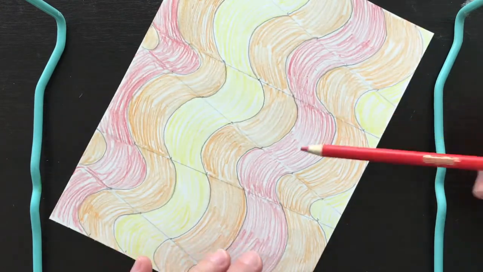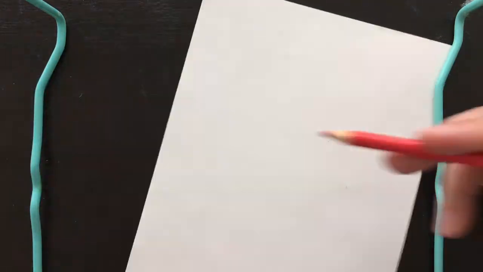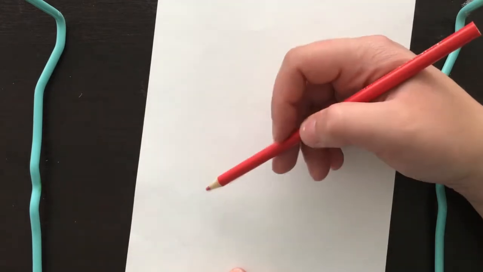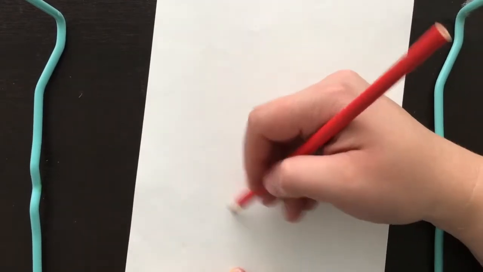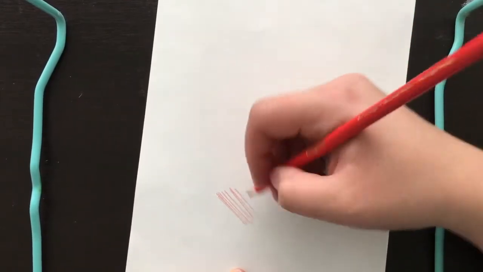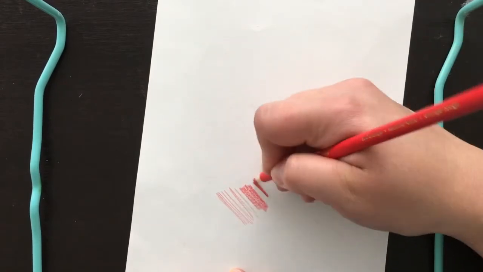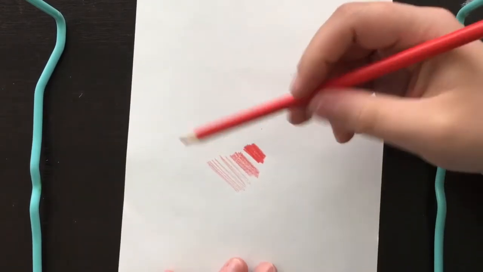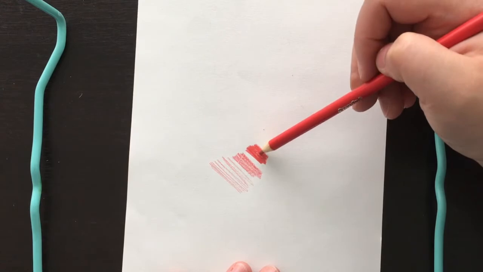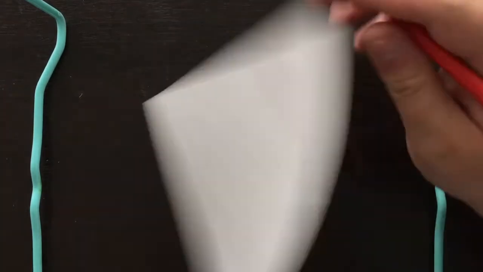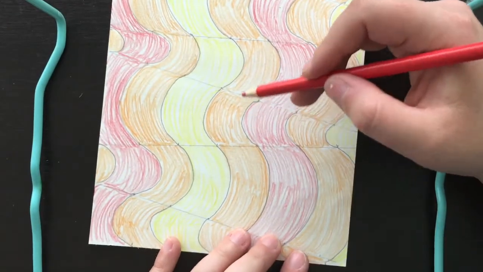But we've colored light, now we have to color medium and hard. So light, medium, hard. And if you want, you can just flip your paper over and practice on the back until you kind of got that down. But we are gonna start with our medium.